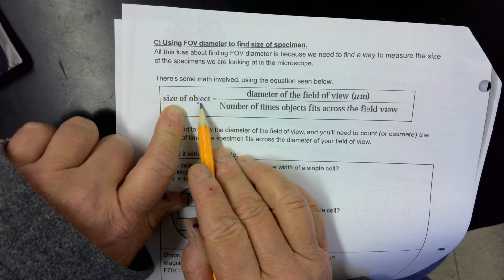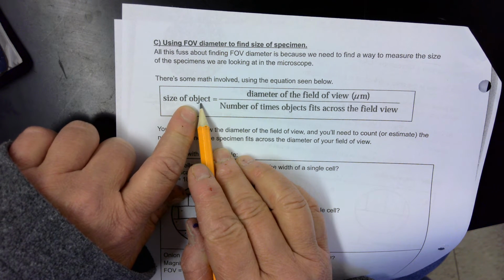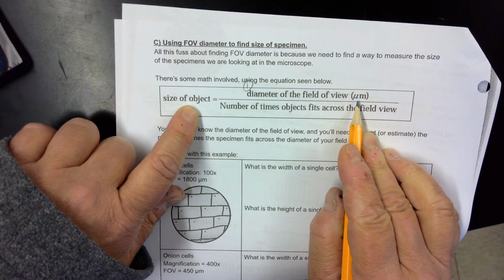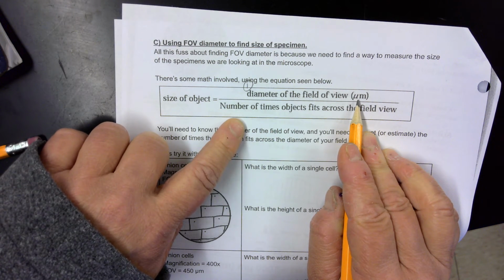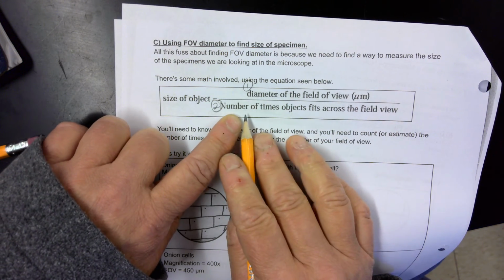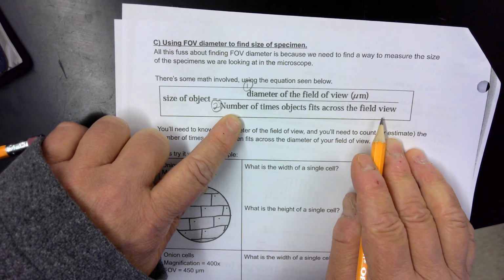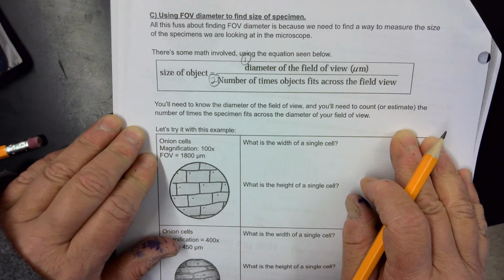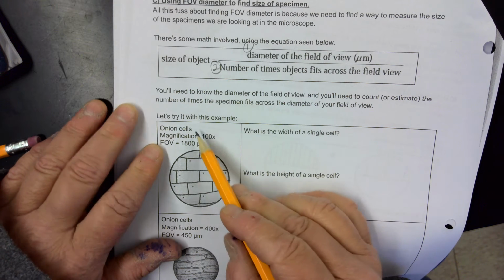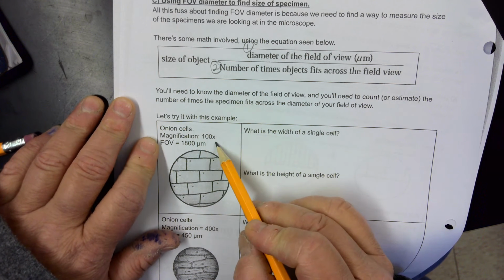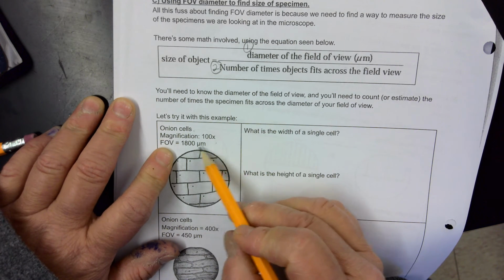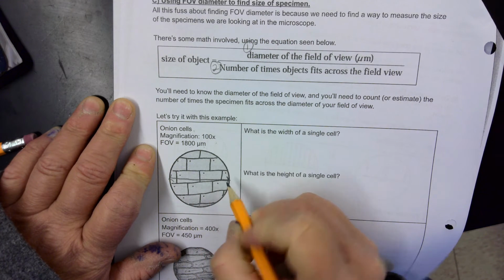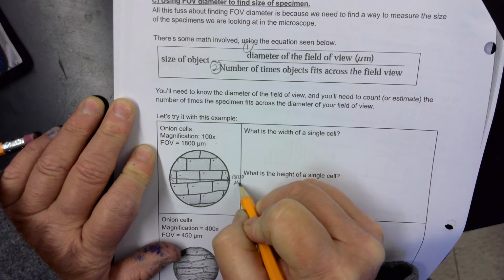In order to find the size of the object that you are looking at, you need to know two things. You need to know the diameter of the field of view, which we just spent some time figuring out how we got that information. And number two, you're going to need to count the number of times the object fits across that field of view. We're going to divide those two numbers. Okay. So once we have those, we can do the math. So let's try it with this example right here. We've got onion cells. The magnification is 100x. And our field of view is 1800 micrometers. So that means the distance across the diameter is 1800 micrometers.